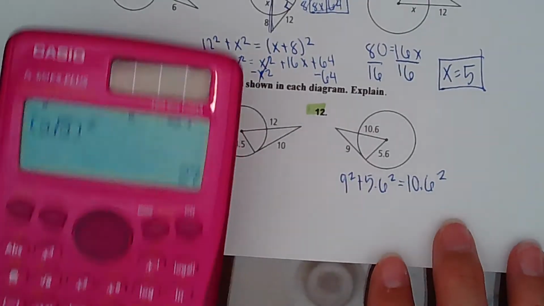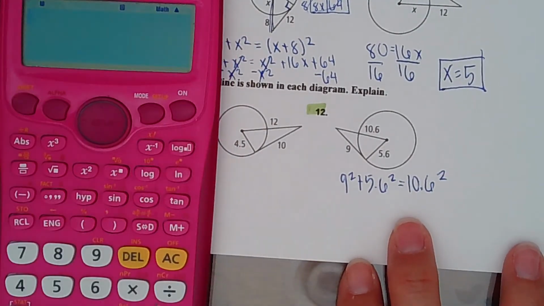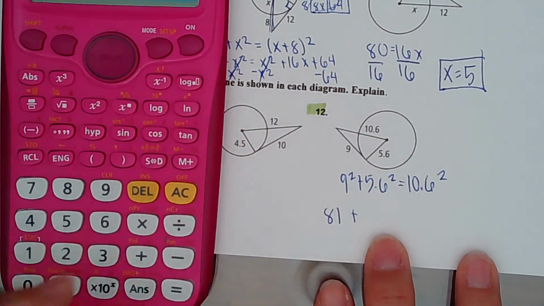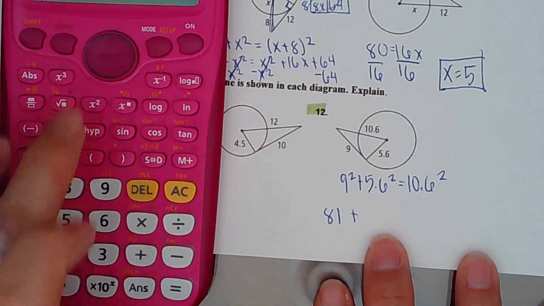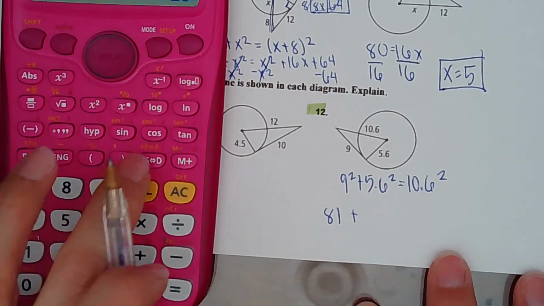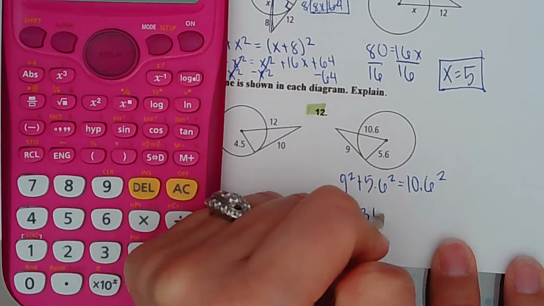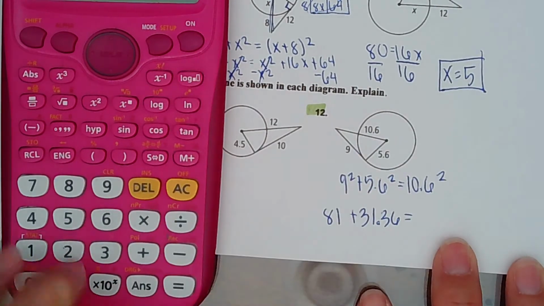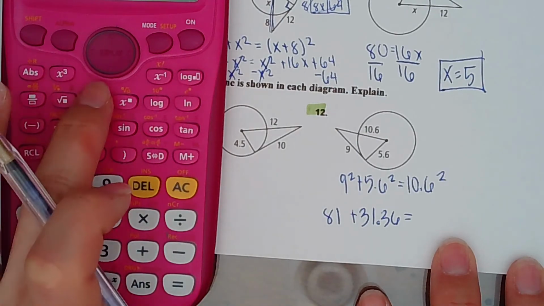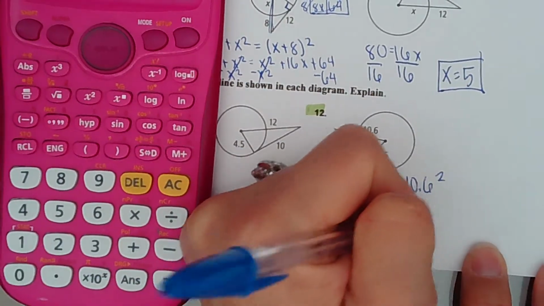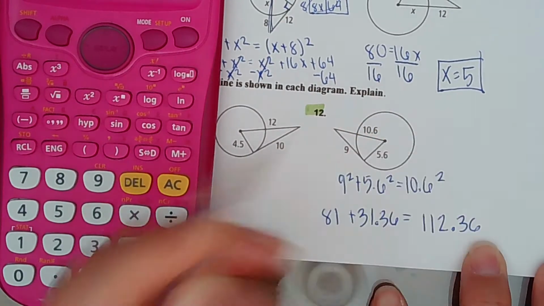All right, so let's try this one over here. 9 squared is 81 plus 5.6 squared, and we'll just say that's 31.36. And 10.6 squared, which is 112.36.